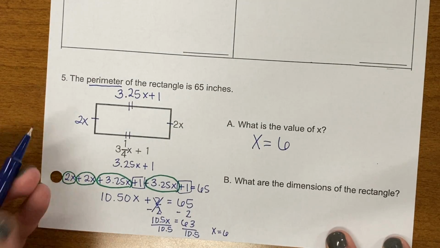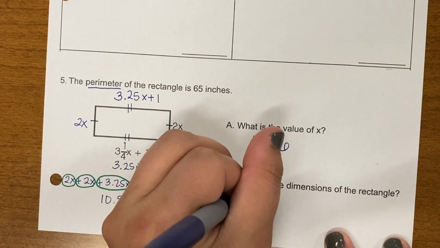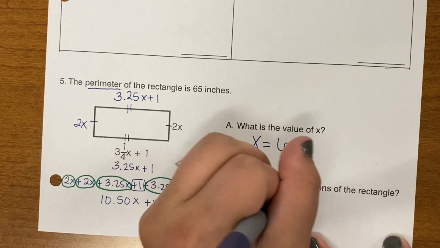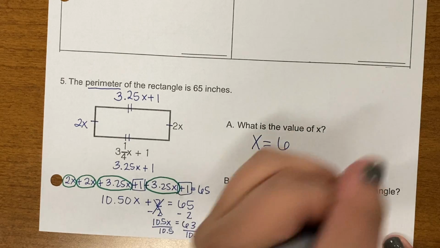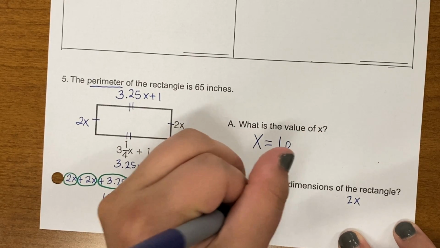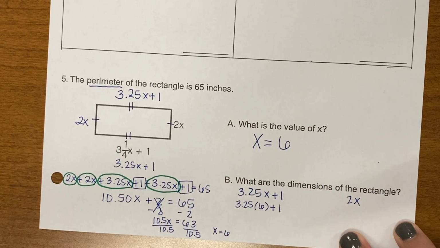And now to give the dimensions of the rectangle, I'm going to plug 6 in for both of those values. So I'm going to have 3.25x plus 1, and then 2x. Now I'm going to plug in 6 for x.